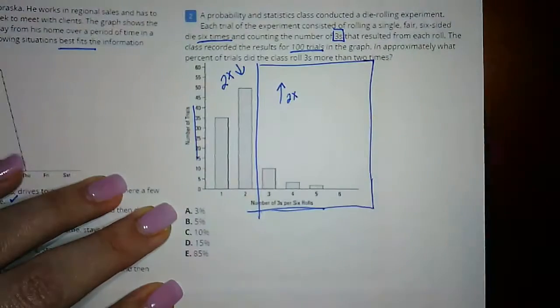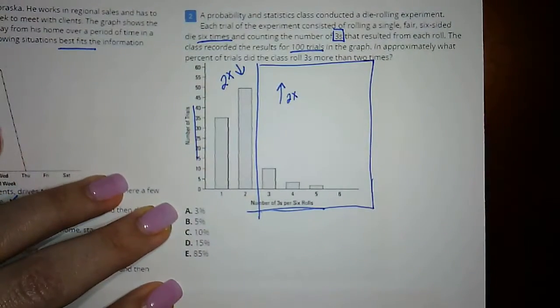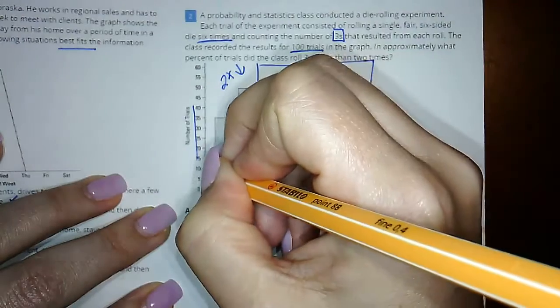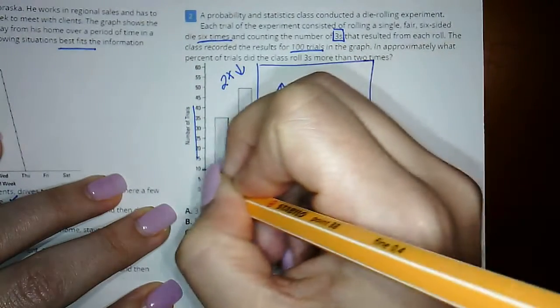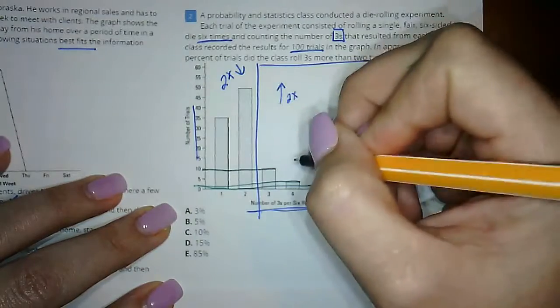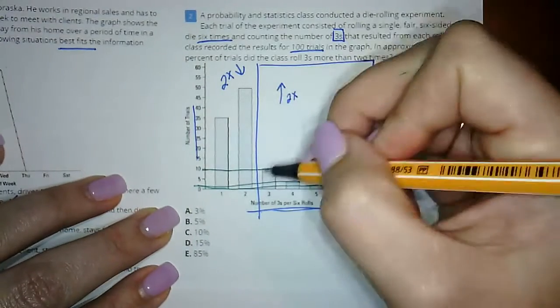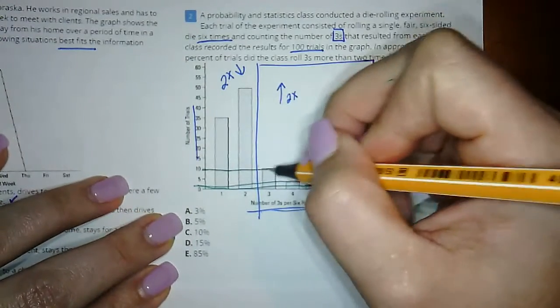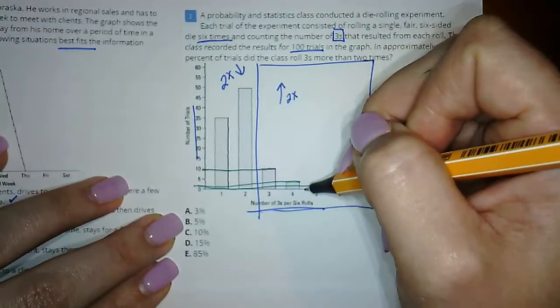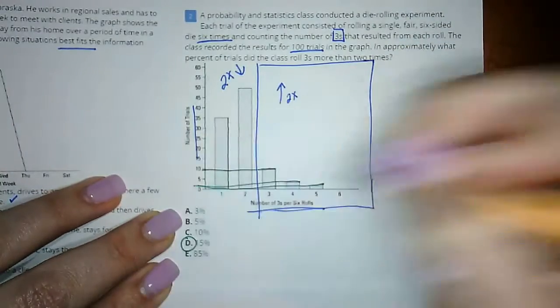So we can see here, and this is where I would mark all over my graph for questions like this. I can see, if I draw this over, it's about 10. I did that really poorly. But my best guess is I know that it's more than 10 because this looks to be about 10. But I wouldn't say much more. So the answer would be D.